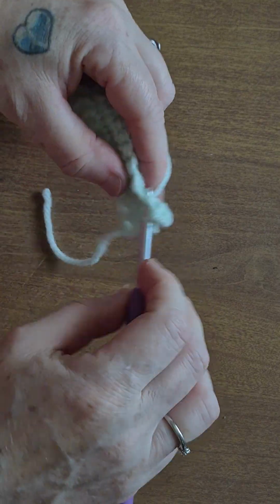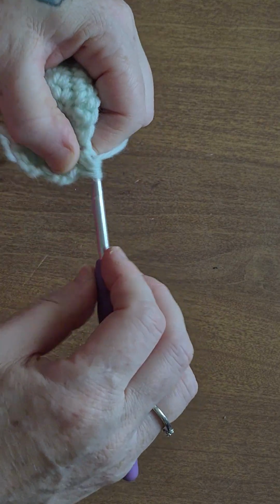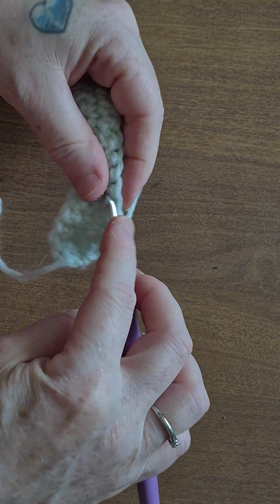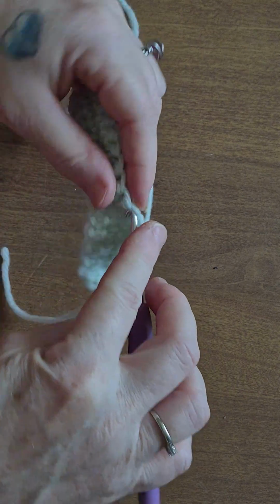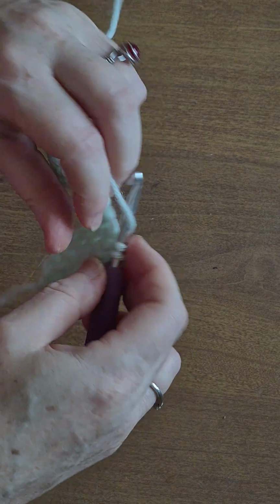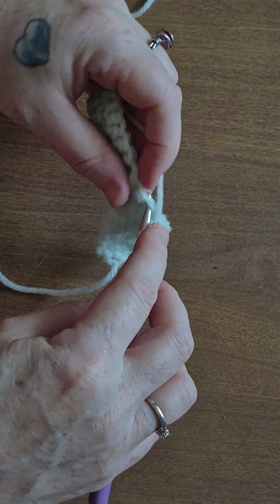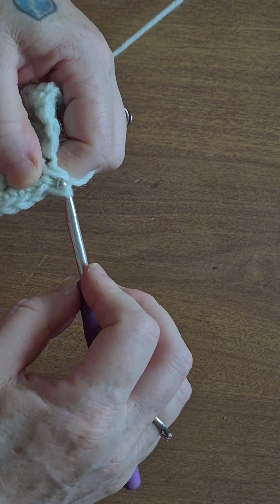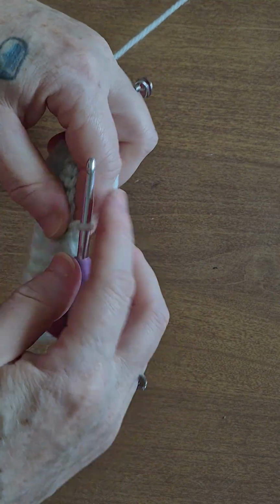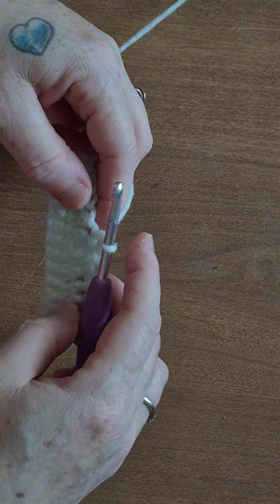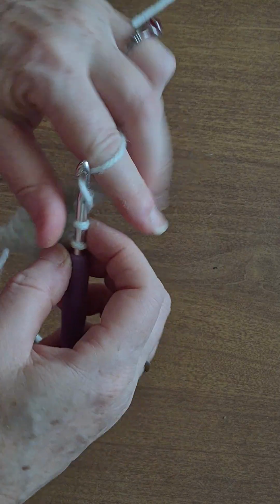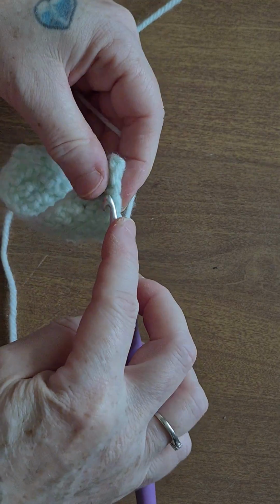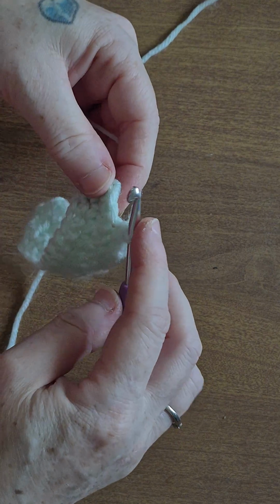One single crochet, and then I'll do a decrease again in the same spot. It's just going to make it that much smaller, and then I will do a 1, 2, and then an increase, 1, 2, and then I'll do a decrease in 1, in the second, there we go, and then I'm going to do 1, 2, and then an increase, 1, 2, and 1, 2, and then a decrease.